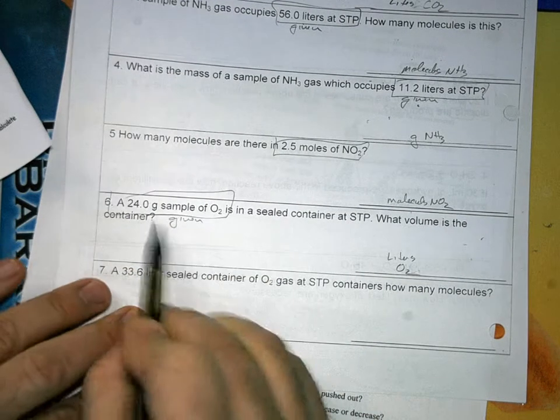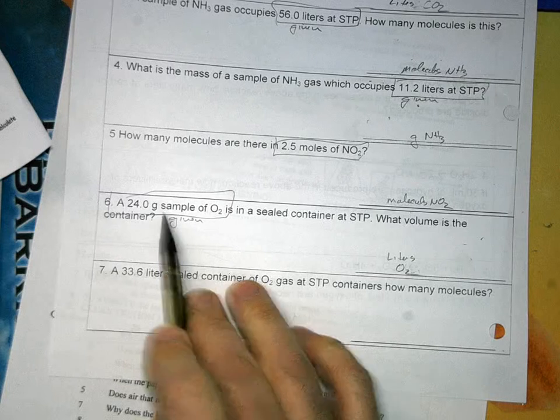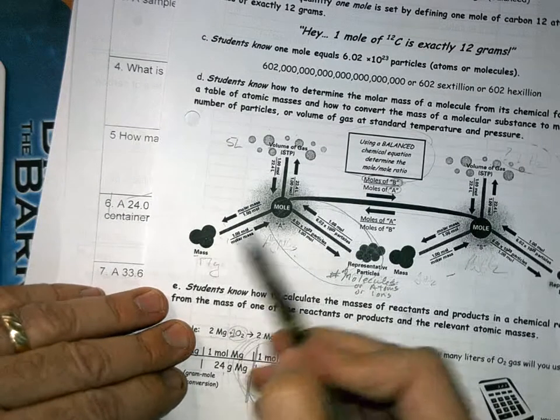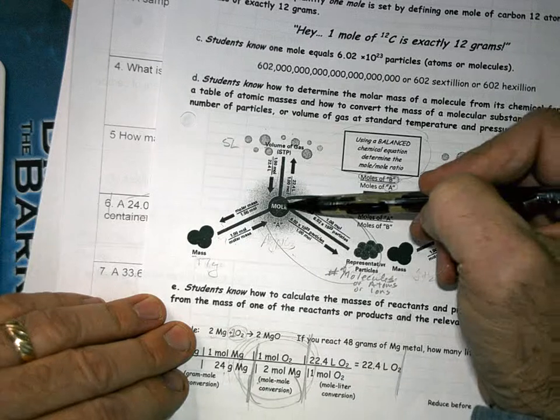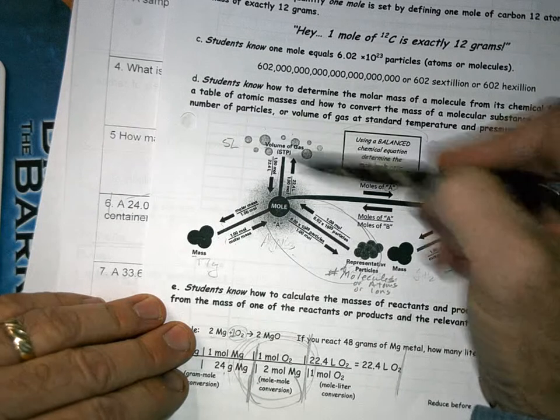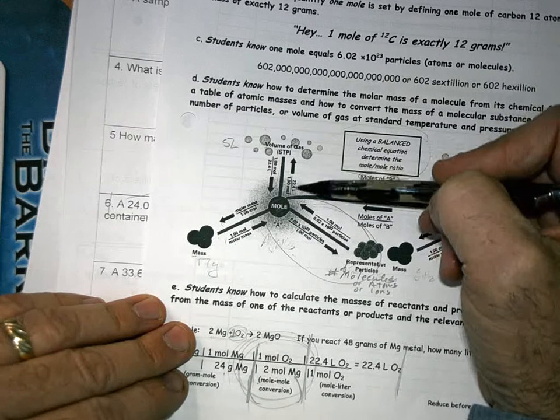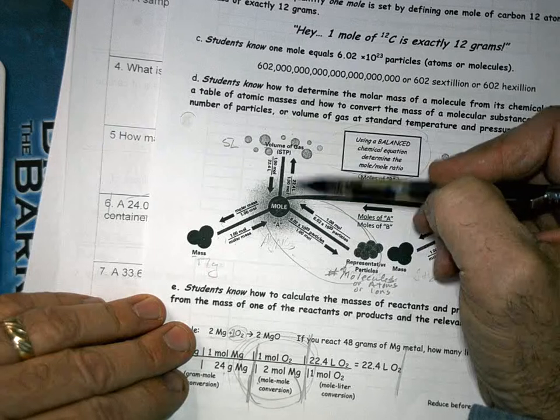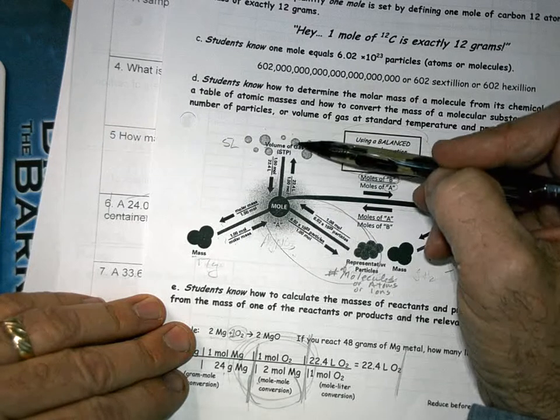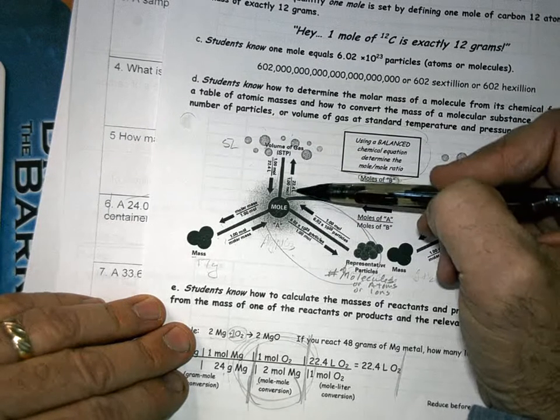So we're starting here at grams, and we're going to liters. You're starting at grams, converting it to moles, and then once you've got the moles, you're going to convert it into liters by multiplying, since we're going that way. Remember, whatever you're converting to, in this case, we're converting to volume. The volume is 22.4 liters in 1 mole.